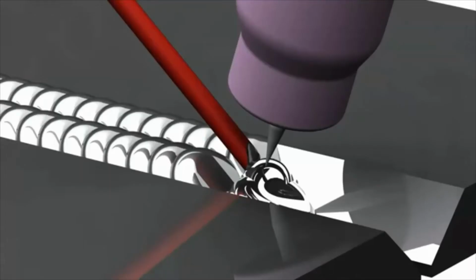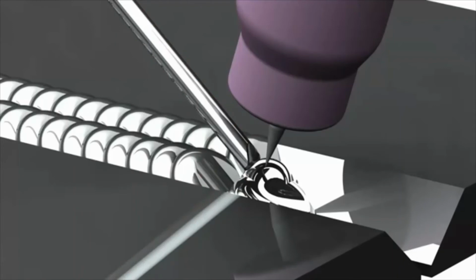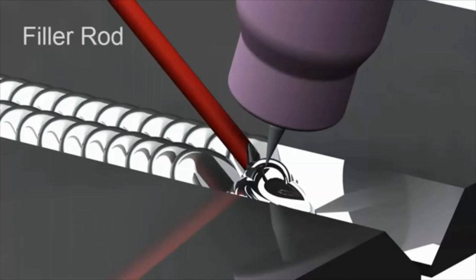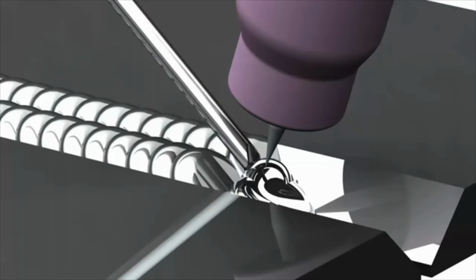Now, you can TIG weld with or without filler metal, and that's not a choice you have in a lot of other processes. If you want to add filler metal to a TIG weld, use a filler rod, which is just a rod of metal with a specific alloy. You want to make sure that the filler metal you're using is compatible with the base metal and that it has the strength required to do the job.